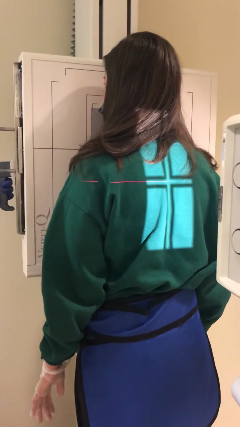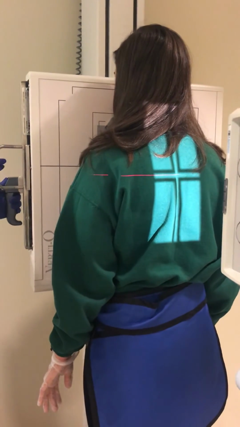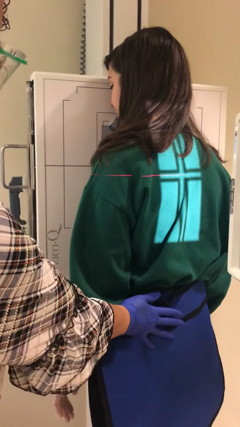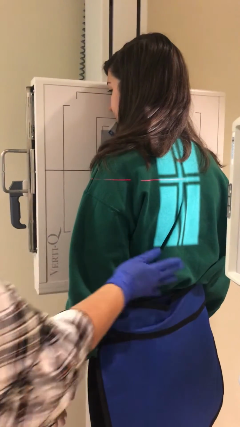I will then line up my Wall Bucky, 15 degree. We've got the shield back behind her this time to help shield the gonadal area.